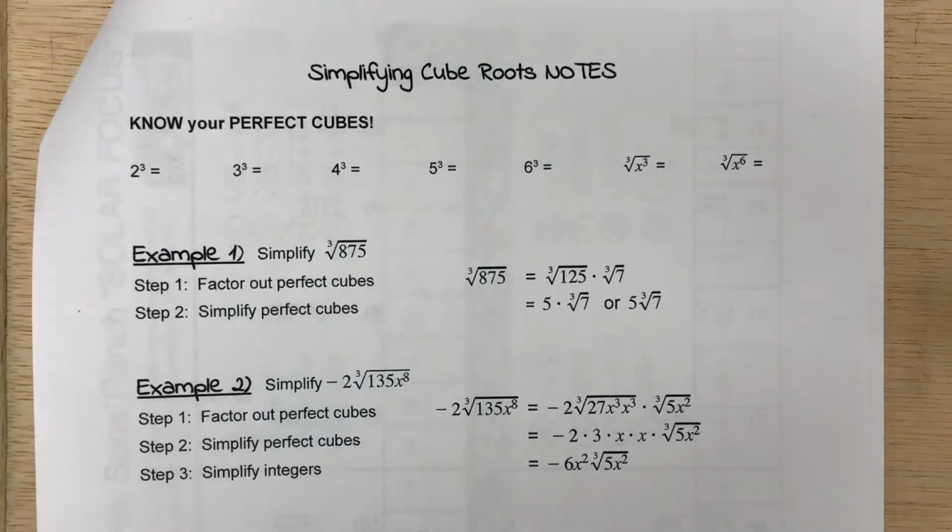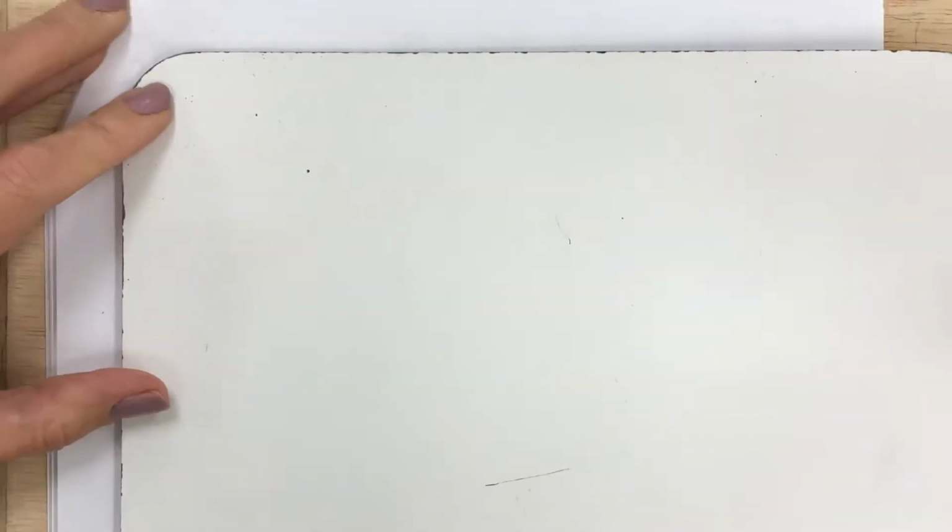All right, we're going to talk about simplifying cubed roots. We just did simplifying square roots, and simplifying cubed roots is very similar. So just a quick review.